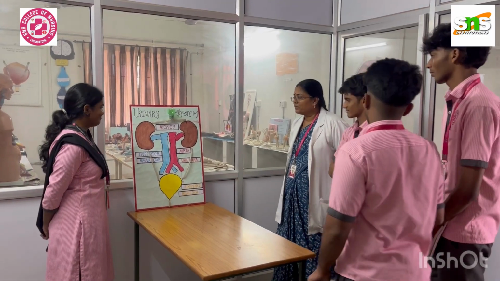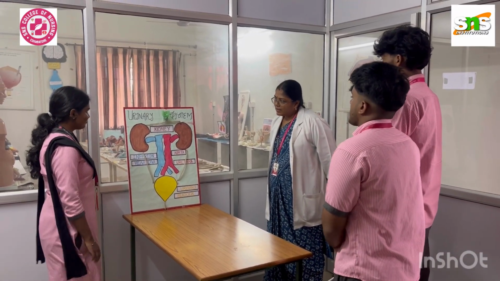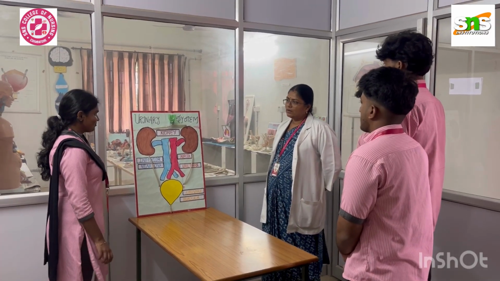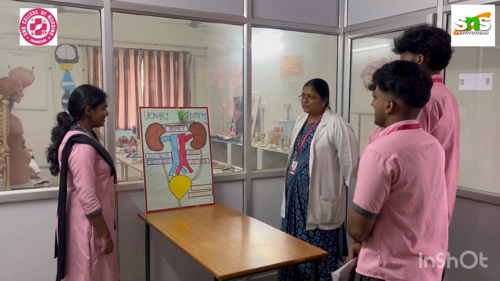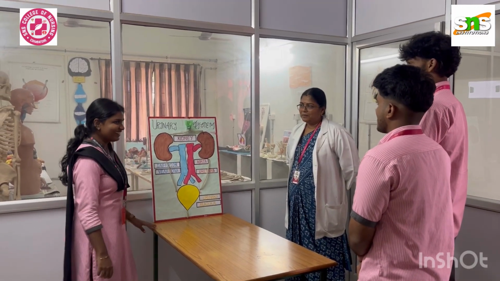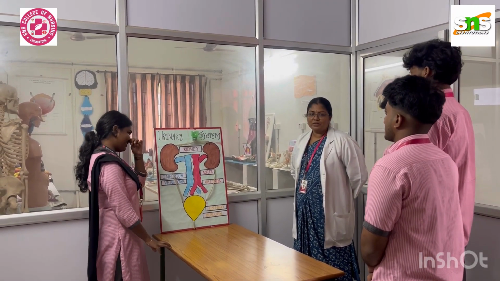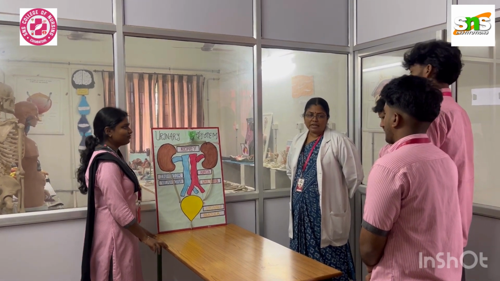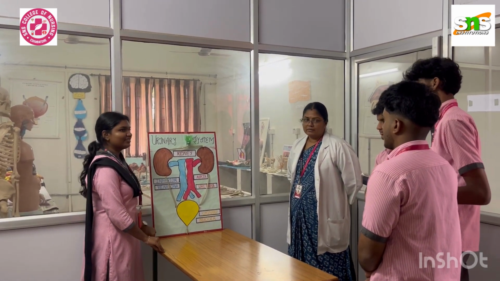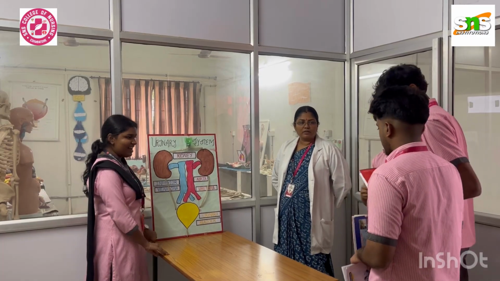So you can conclude once again, and you can ask somebody to come and draw a diagram of the urinary system in their notebook. Ask them to draw. You just draw the structure of the kidney alone. Ellen, draw. Get the pen and draw the structure of the kidney.